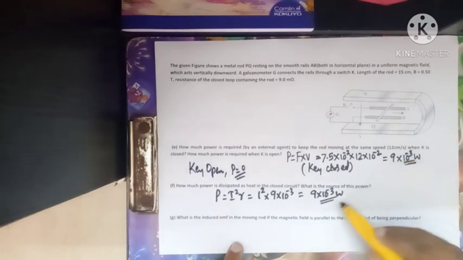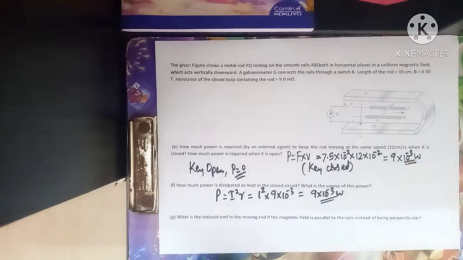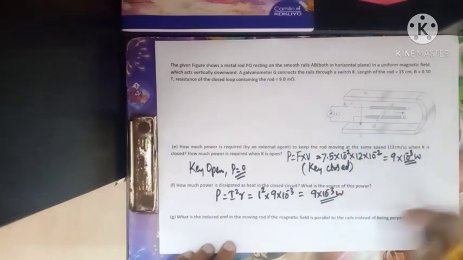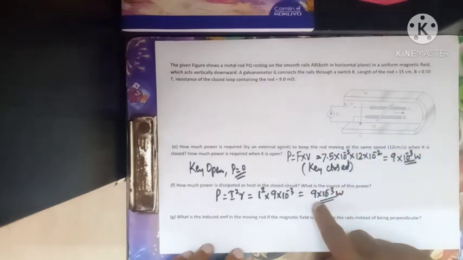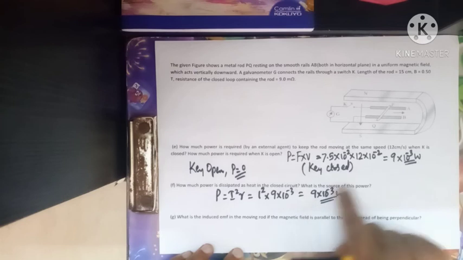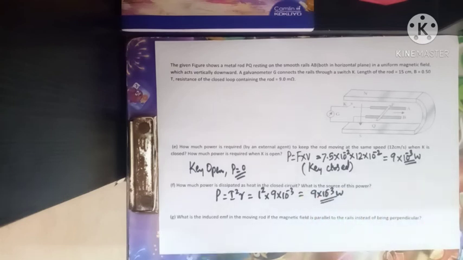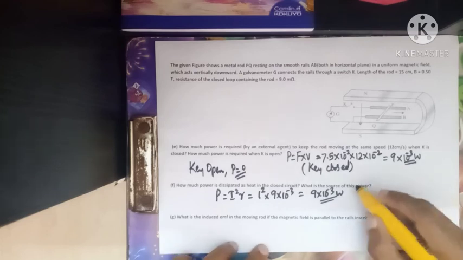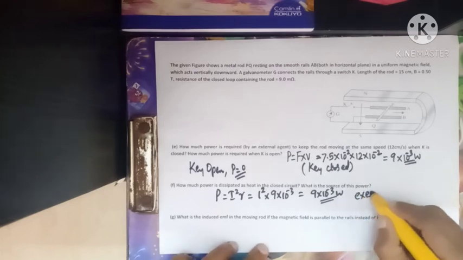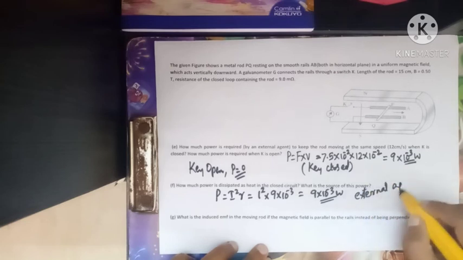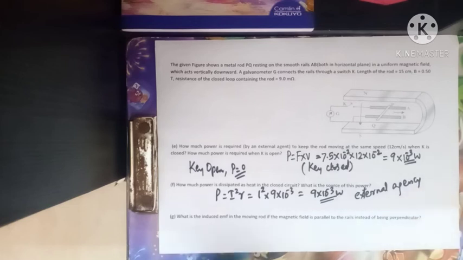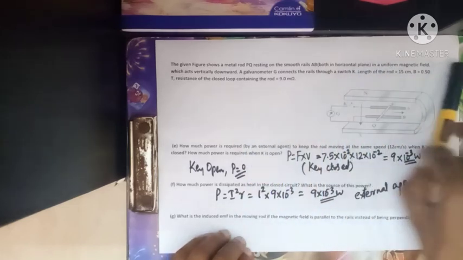See, both powers are the same. The power which you spend in moving the conductor externally will be lost in the resistor as heat. In the closed circuit, heat will be produced corresponding to this power. This is the power which we spend externally. What is the source of this power? The source of this power is the external agency. The external agency which moves the conductor will be the source of the power.